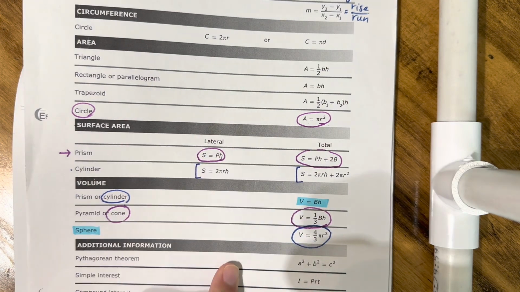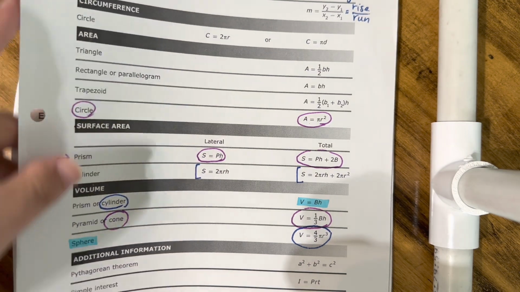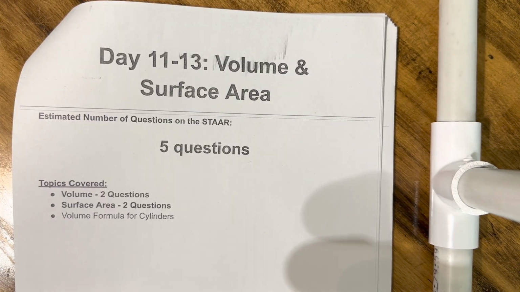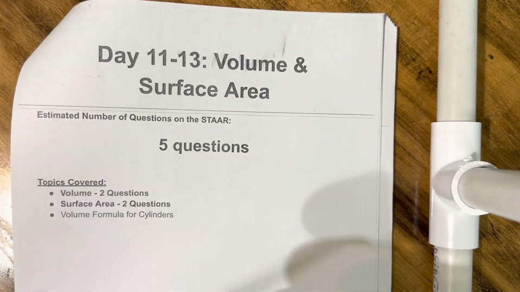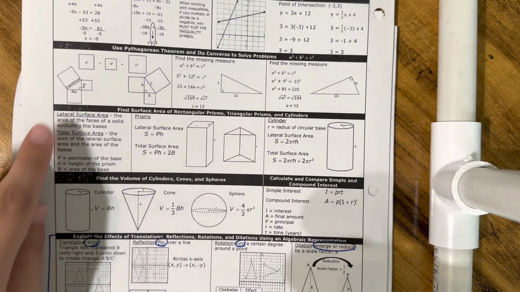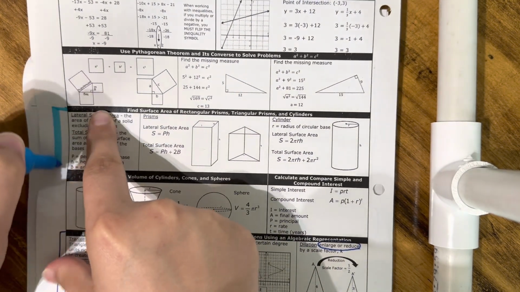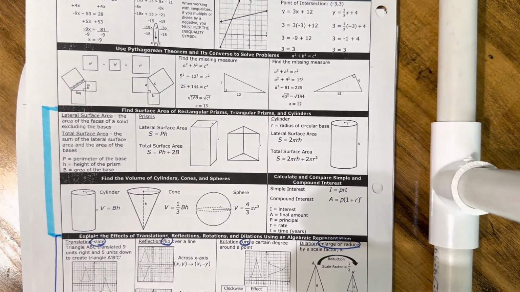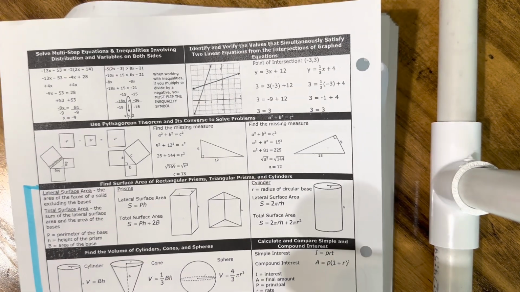We've talked about this pretty recently, so you should be somewhat familiar with the formulas and what those variables mean. Another resource that you have in your folder is your study sheet on the back side. Right here, we have a surface area section and then a volume section right there. So you have that available to you for help as well.